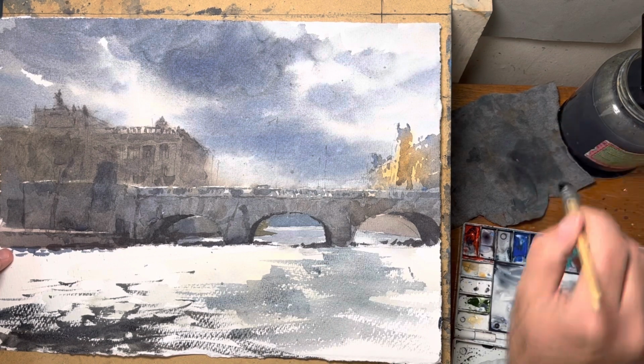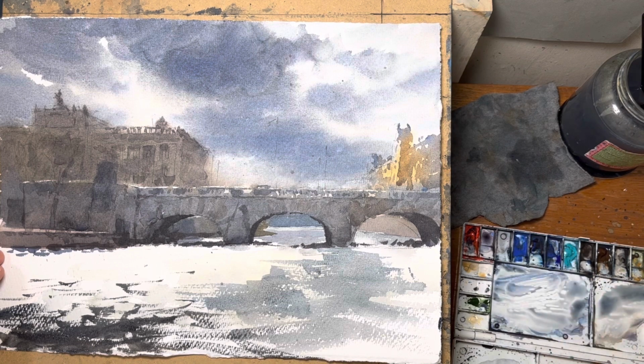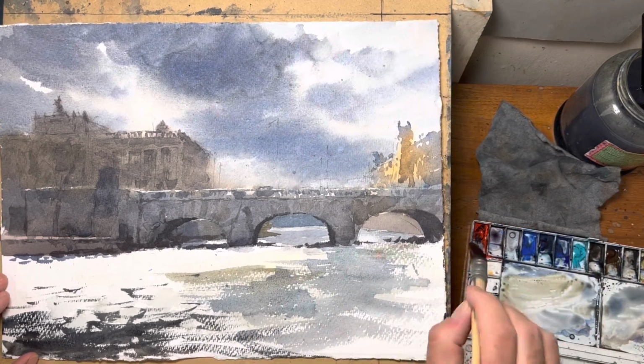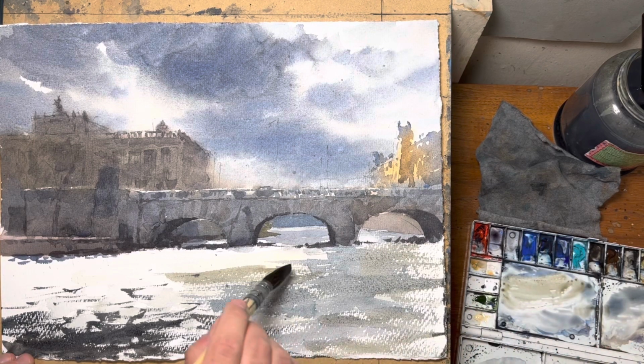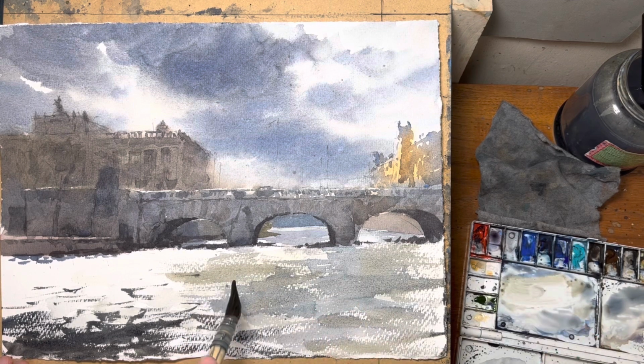And then I'm moving over to the right side of the water here, where we have some darker values than on the left. Trying to keep things quite simple here and focus on capturing a sense of energy and movement in the water, which I think is almost impossible if you work with a smaller brush and focus more on the detail.